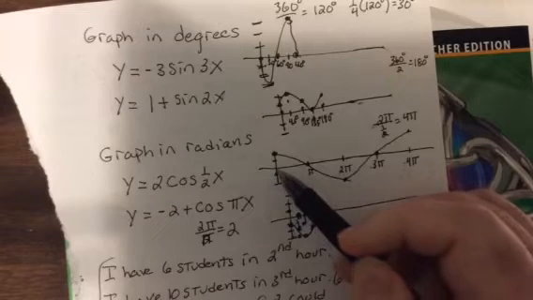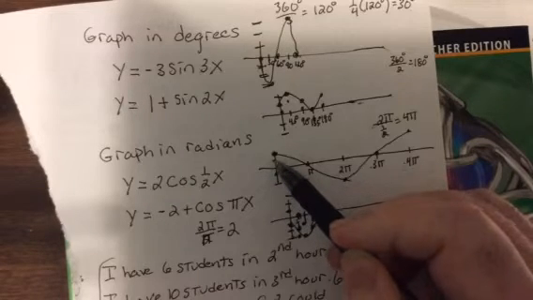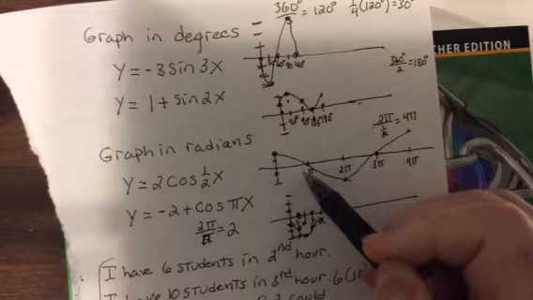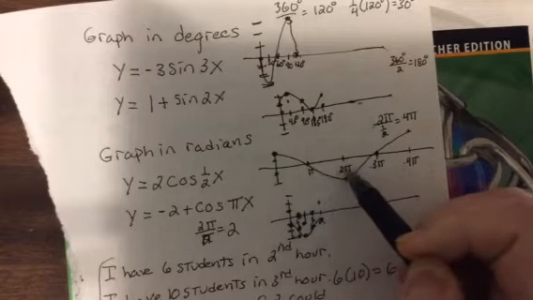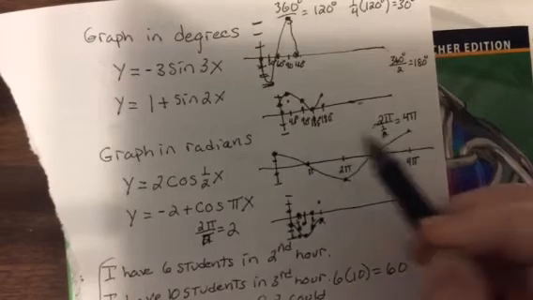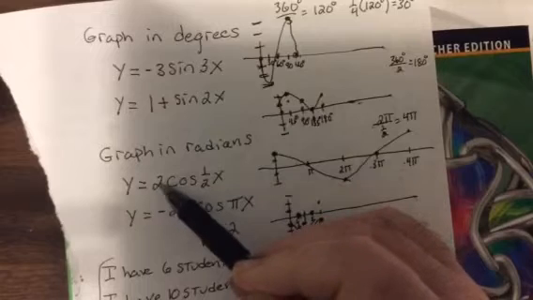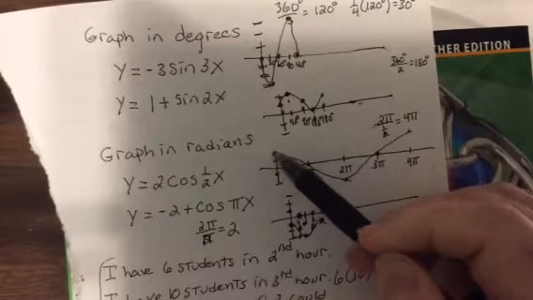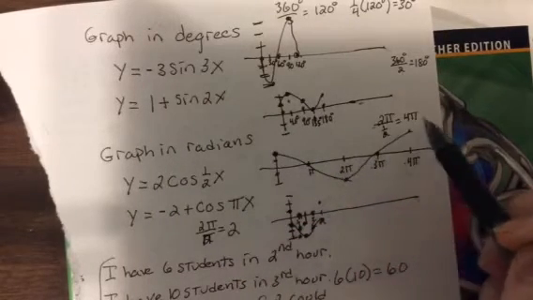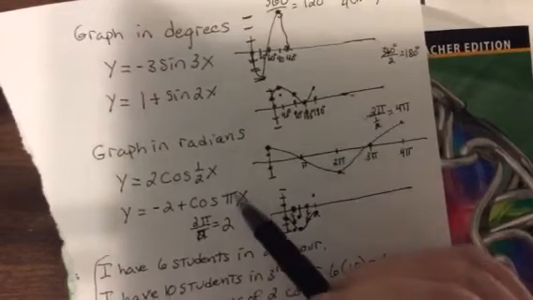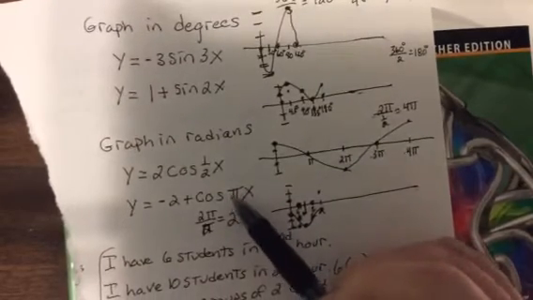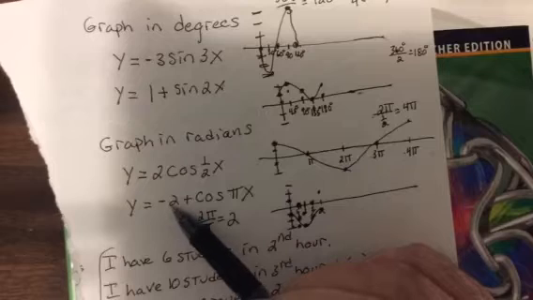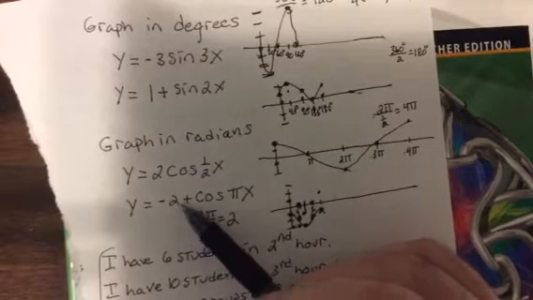Now, I went to the final graph. You could have done the basic here, here, here. And then we multiply everything by 2. It's an amplitude change also. So stretched it up and down. Then this one, we have a period change and a shift down, -2.